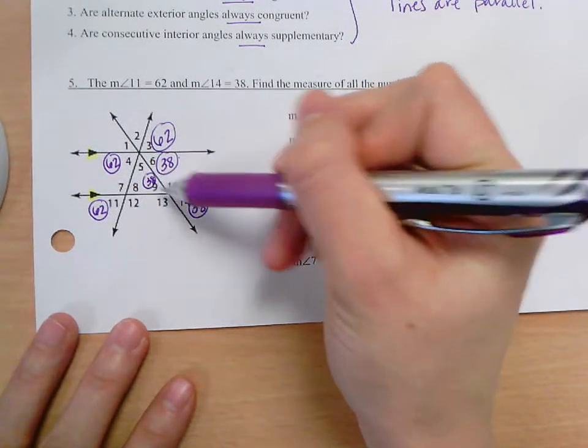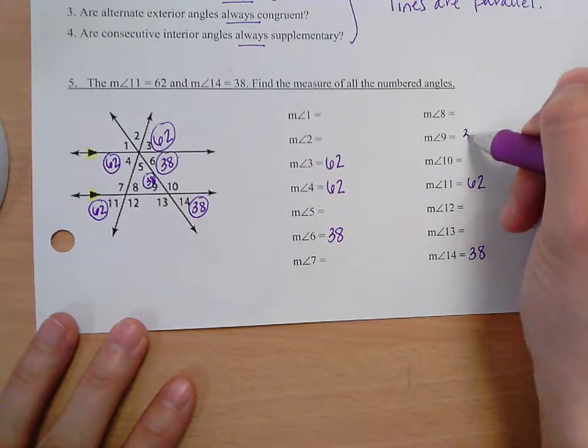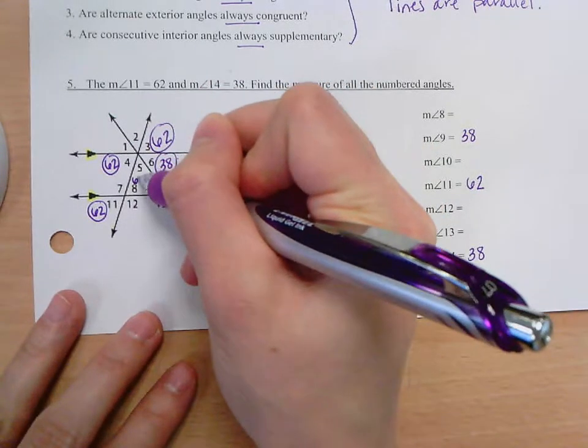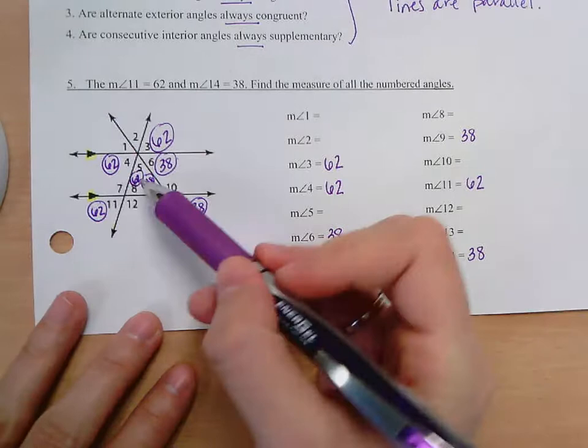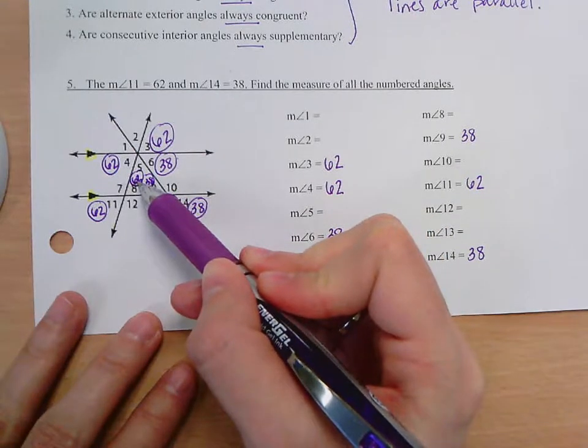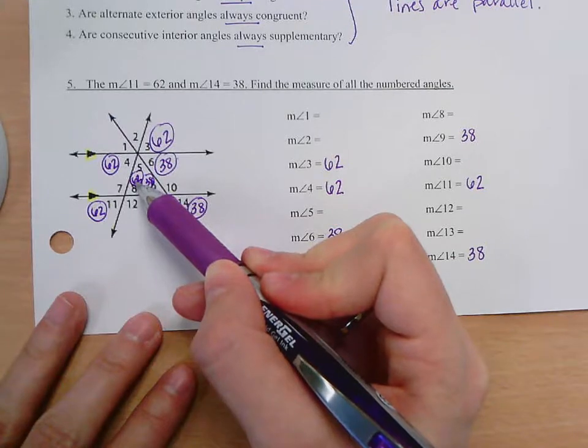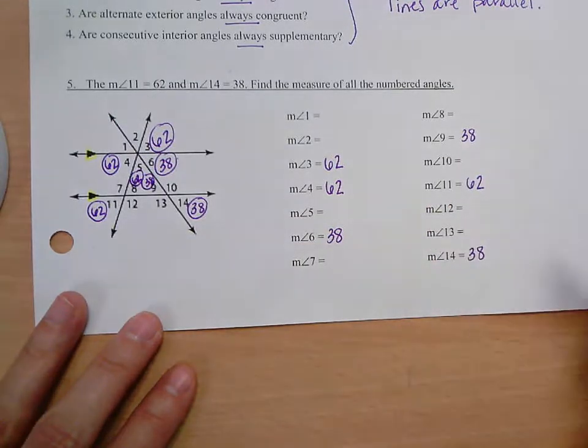Vertical angle with 14. Eight is 62 as well. 8 is 62. How do we know? Vertical angle, okay.